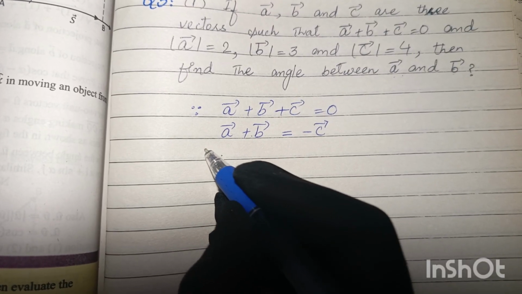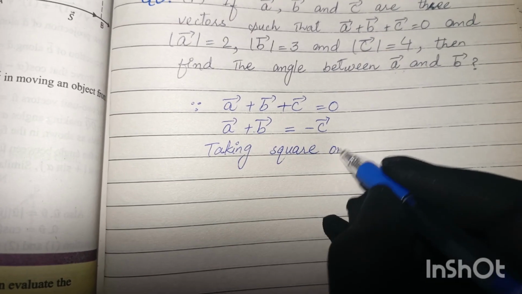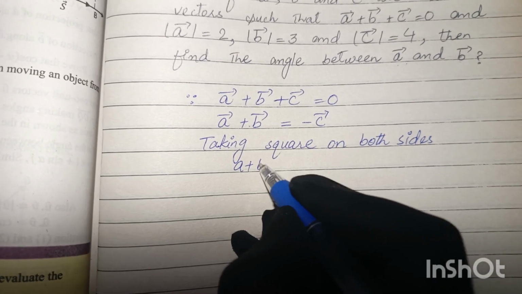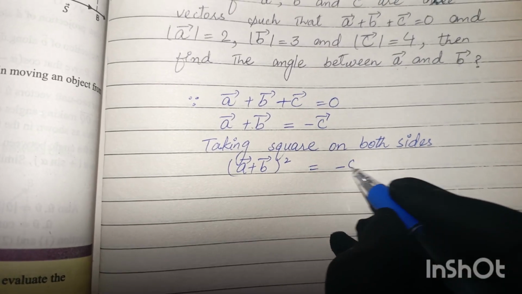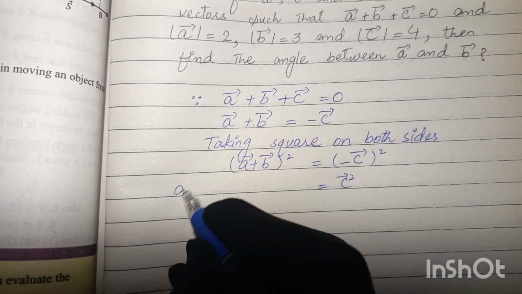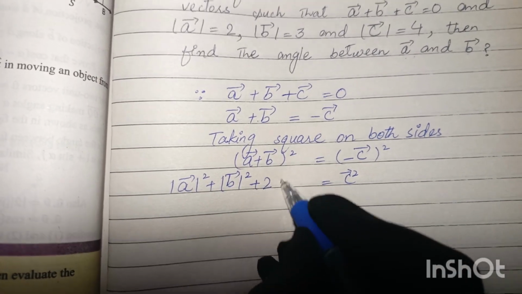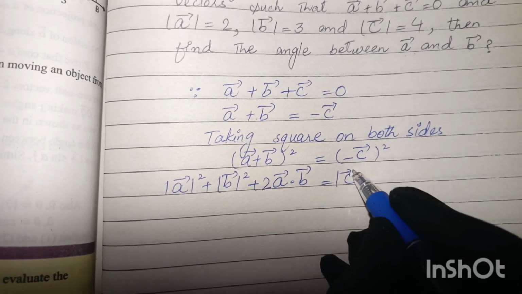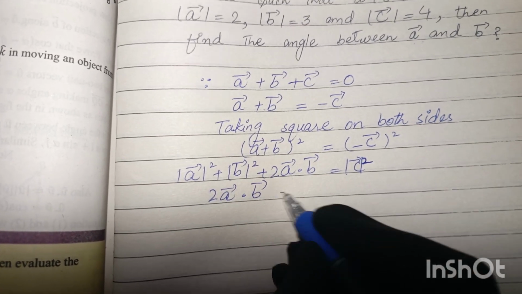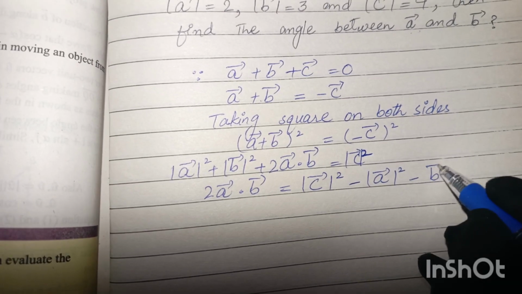Then by taking square on both sides of the equation, A plus B whole square is equal to minus C square. So this will be equal to C square, and this is magnitude of A square plus magnitude of B square plus 2A dot B. This is also magnitude of C whole square. So now 2A dot B is equal to magnitude of C square minus magnitude of A square minus magnitude of B square.